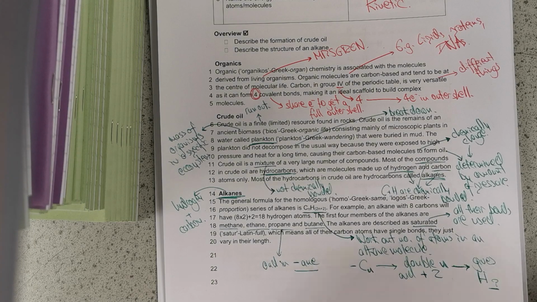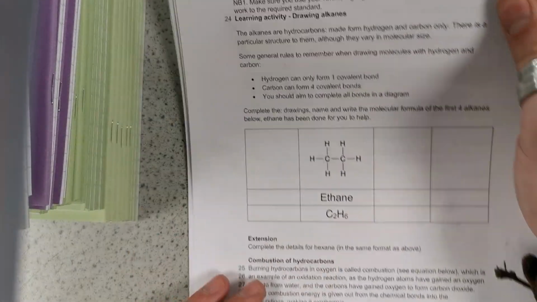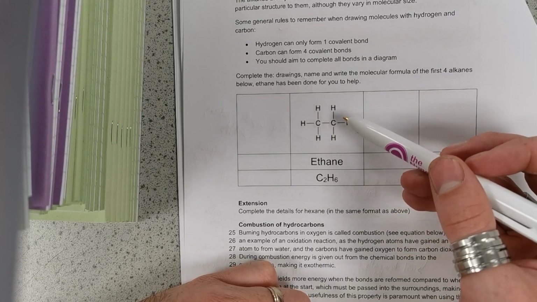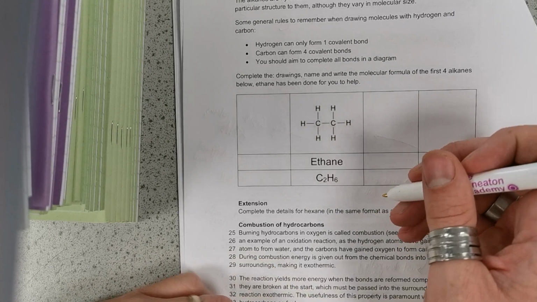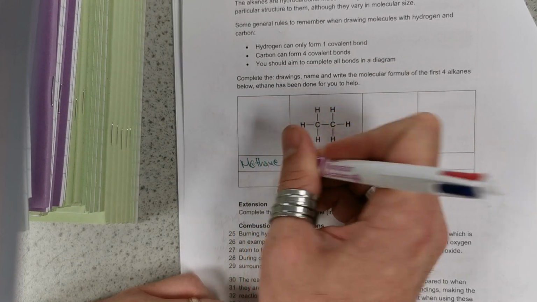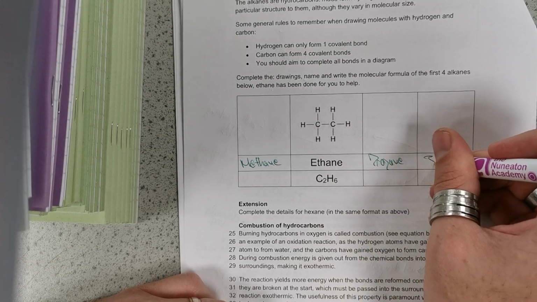Good. So, if we turn on to the next page, we can show you some examples of these carbon atoms. Ethane, you've got 2 carbon and you've got 6 hydrogen. So, we've got 4 others. Methane, propane, and butane.